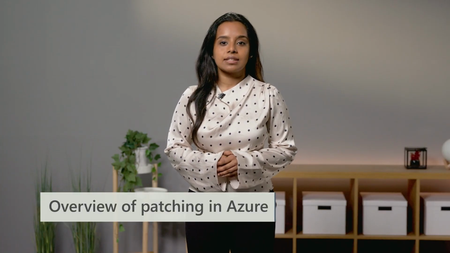Maintaining regular updates for virtual machines is key to ensuring a secure, compliant, and efficient Azure environment. By automating updates, leveraging Azure tools, and implementing best practices, you can protect your infrastructure from vulnerabilities and ensure continuous system performance. As discussed, regular updates are essential.